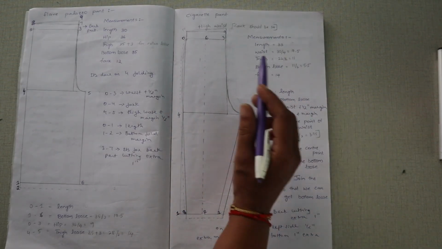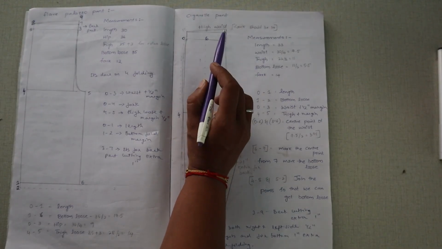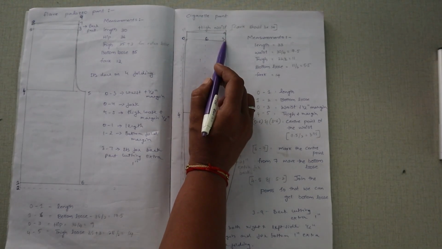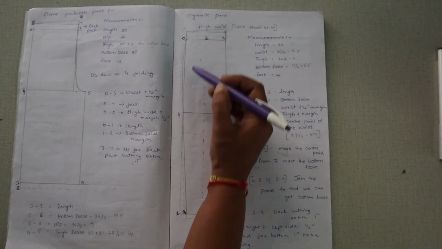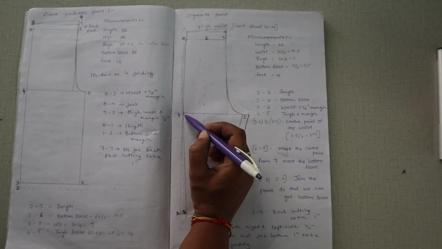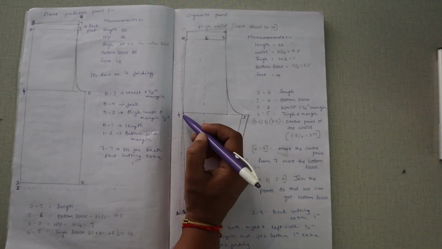Okay, so first take the waist measurement plus half an inch of margin. Okay, after that take the fork length. So 0 to 4 is your fork length. If you are doing the straight cut pant, you have to measure the fork of your customer, which is shown in the measurement video. So please check through. So you have to take the fork.